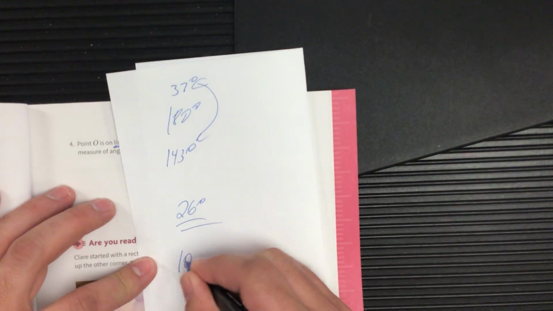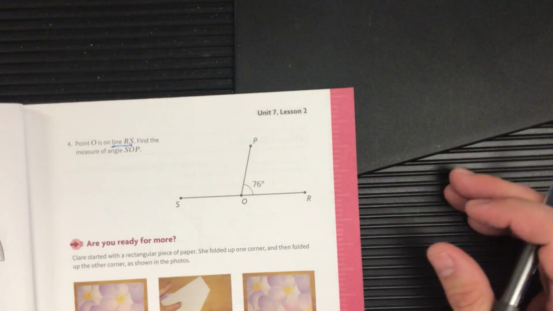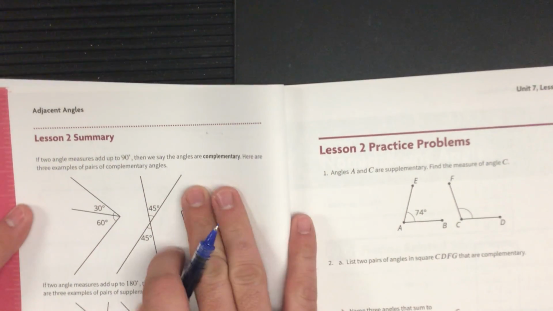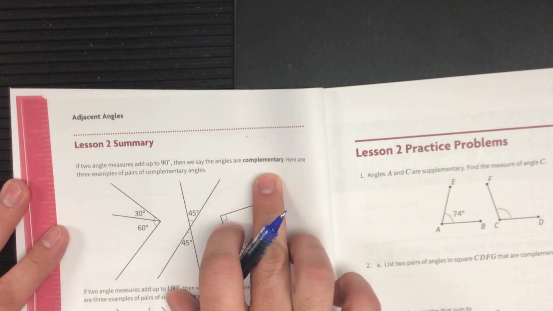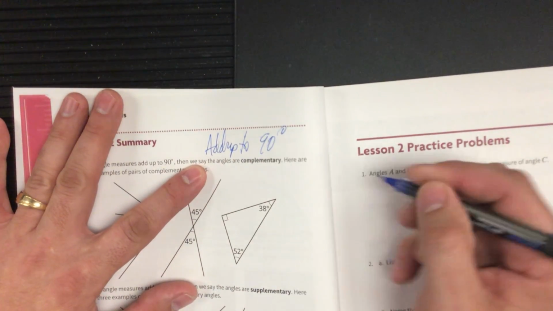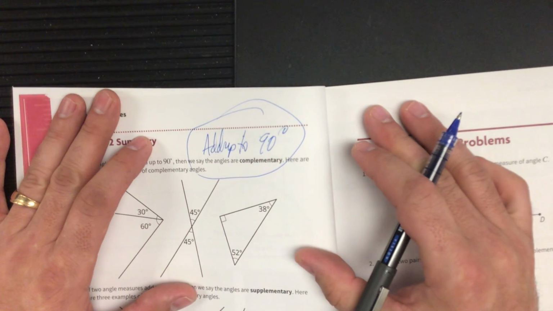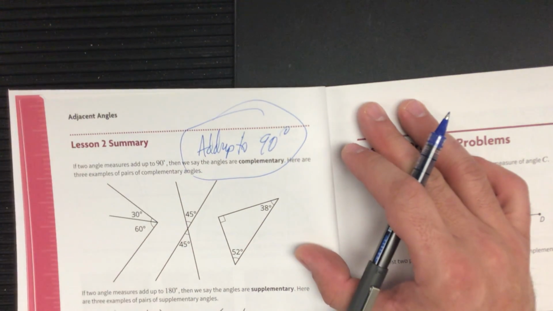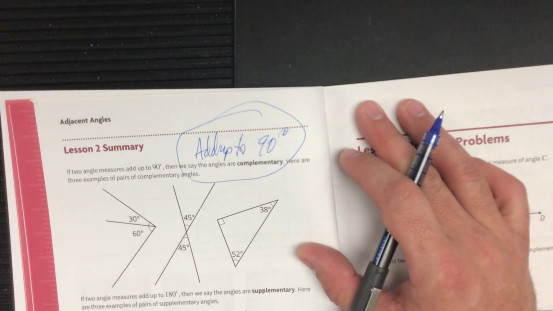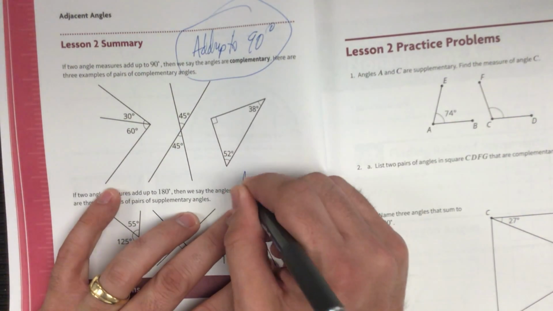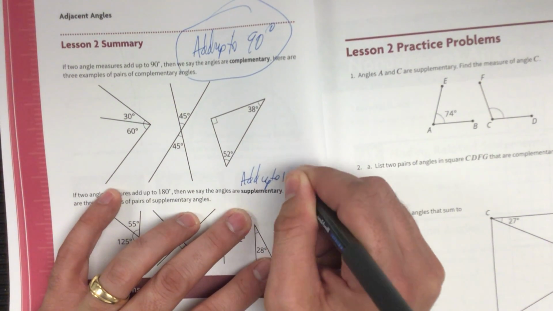104 degrees. Now these two things, you're going to see a couple terms pop in. You must know these two and you cannot get them confused. Anytime you see the word complementary, that means they add up to 90 degrees. Not to be confused with supplementary. They add up to 180 degrees.